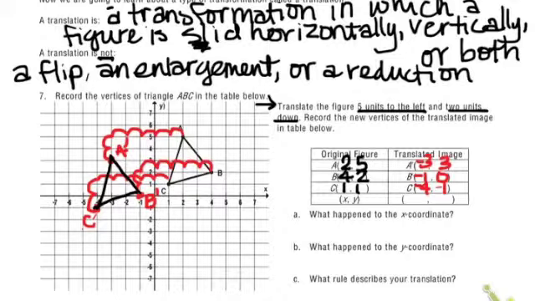So let's look at what happened here. It says, what happened to the x-coordinate? So the x-coordinate was, excuse me, +2, and it went to -3. 2 minus what gives you -3? -5, right? Because we moved 5 to the left. So it decreased by 5.